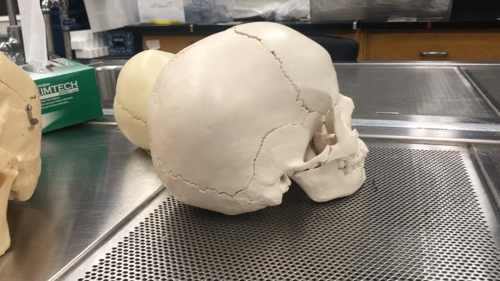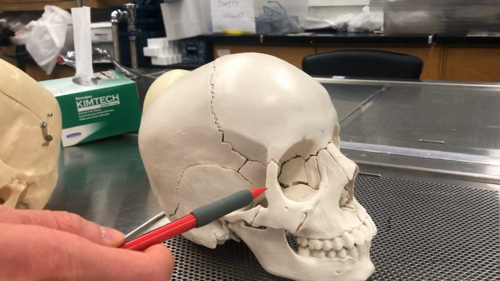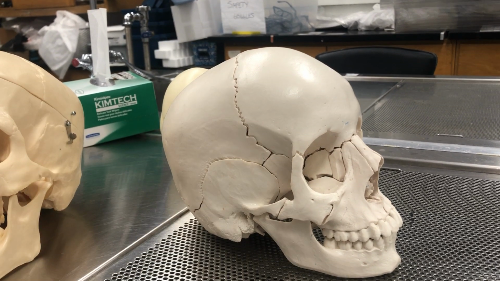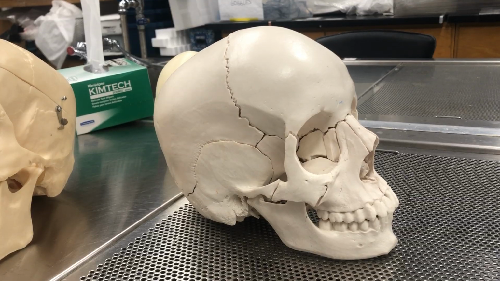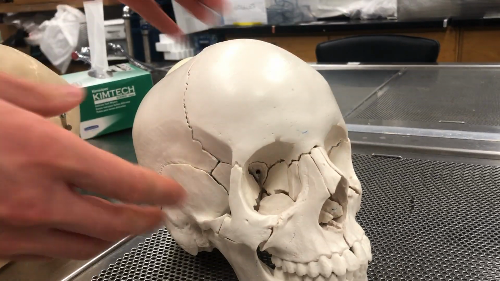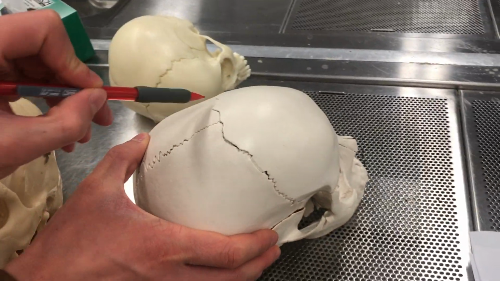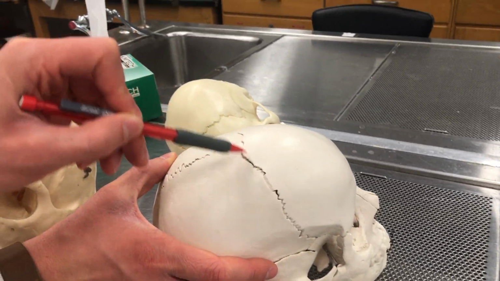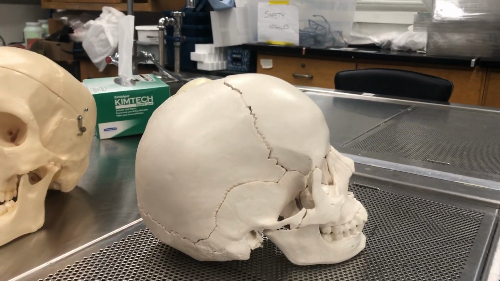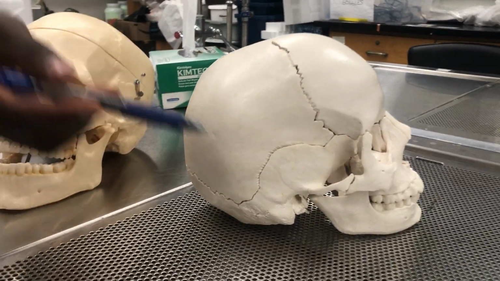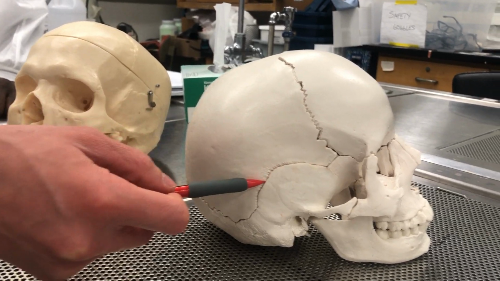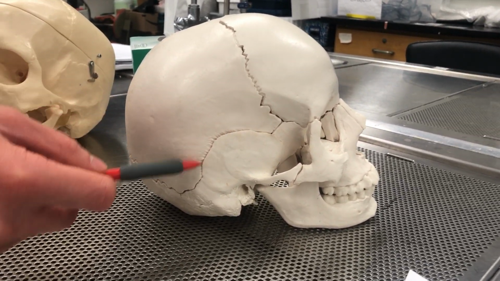Zygomatic arch. The zygomatic arch is right on the side of your eye socket. And coronal suture. The coronal suture is on the top of the head here, between the frontal and the parietal. See that? It's this line right here. Squamous suture. That's between the temporal and parietal. The squamous suture, right here.